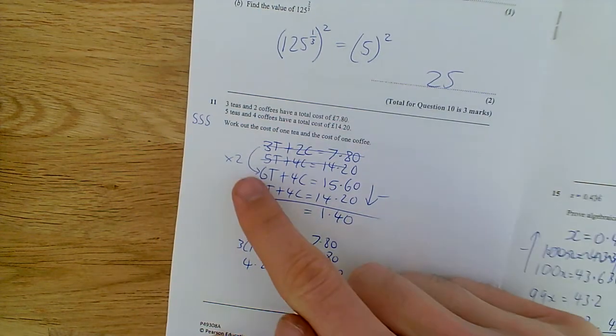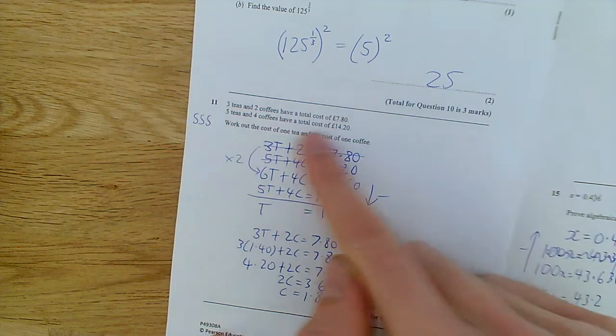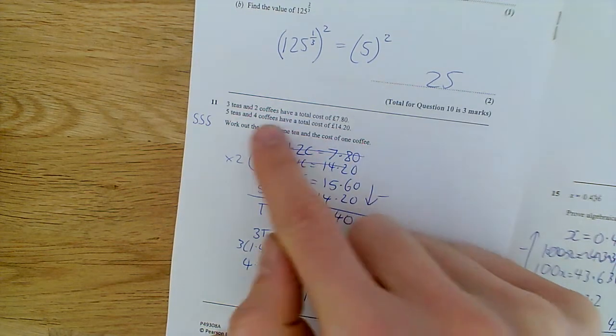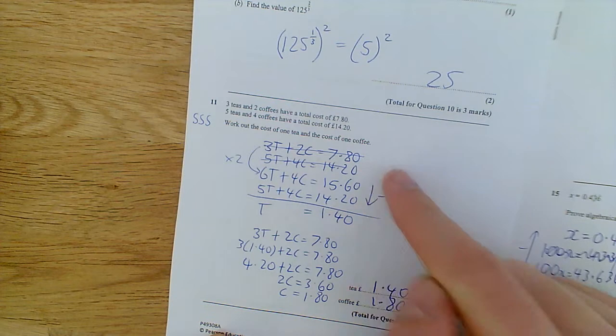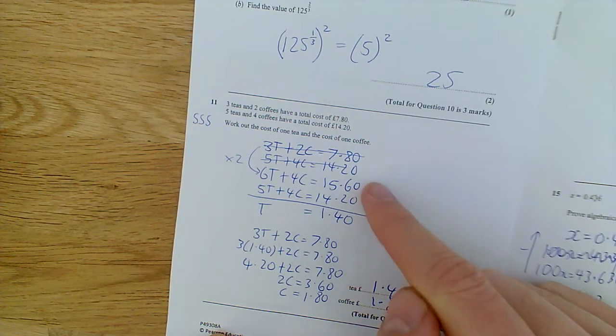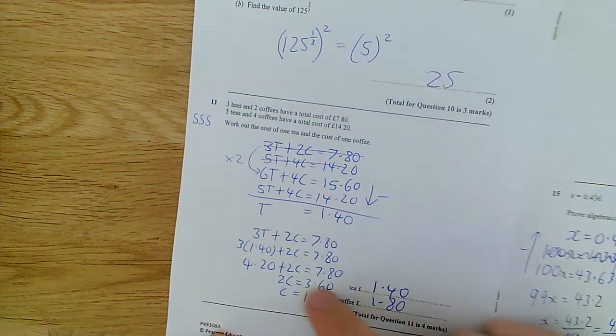11, simultaneous equations. So 3t plus 2c equals £7.80. And 5t plus 4c gives you £14.20. And then I've made the c's match up so that I can subtract through, and then I'll let you pause it and look at the rest of the question.